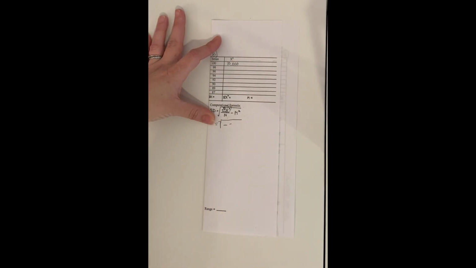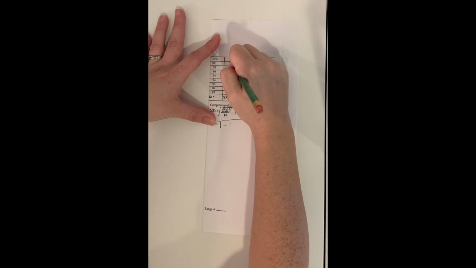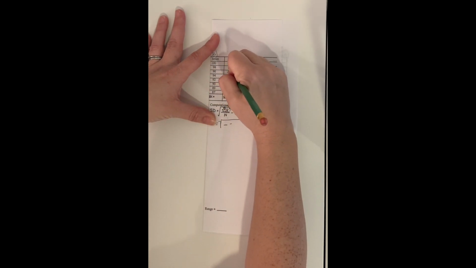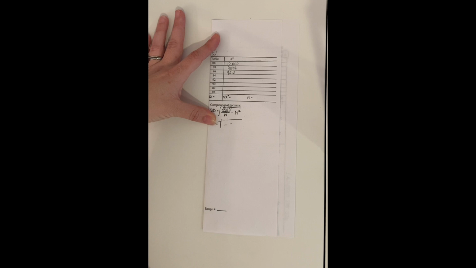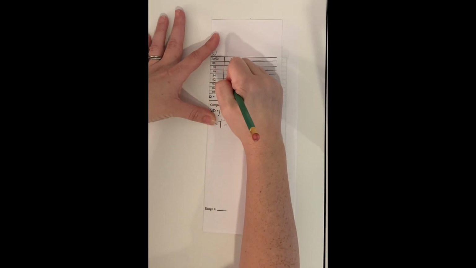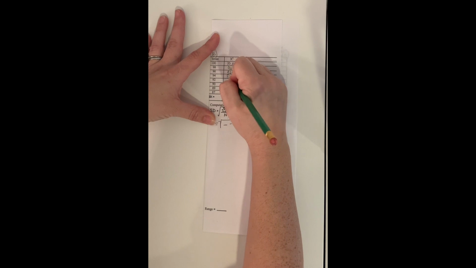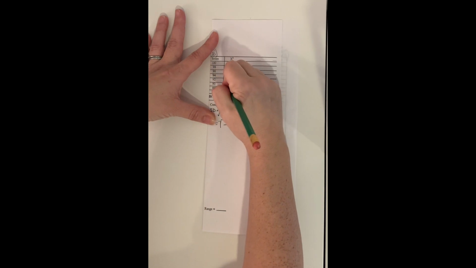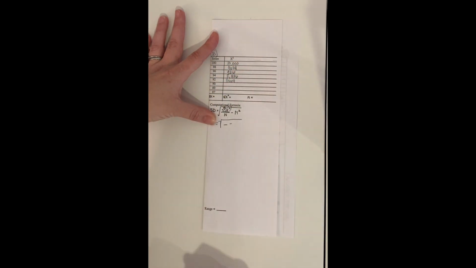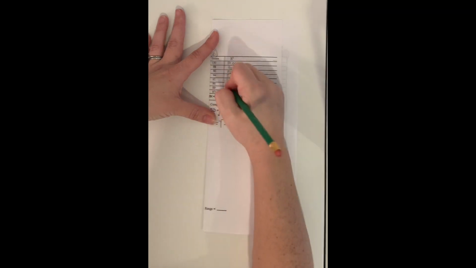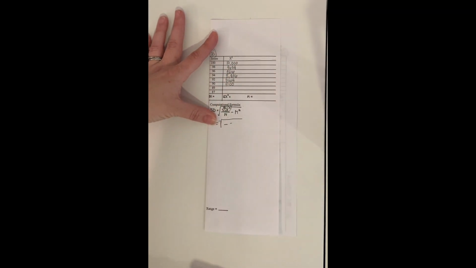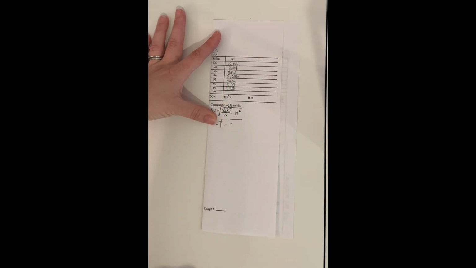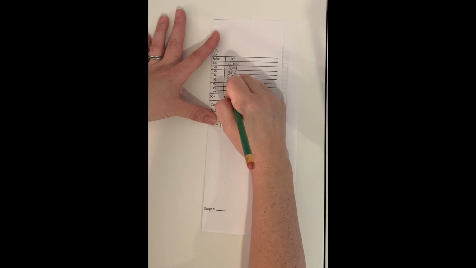If I were to square 98, I would get 9,604. When I square 96, I get 9,216. When I square 94, I get 8,836. When I square 92, I get 8,464. When I square 90, I get 8,100. When I square 89, I get 7,921. And 87 squared is 7,569.